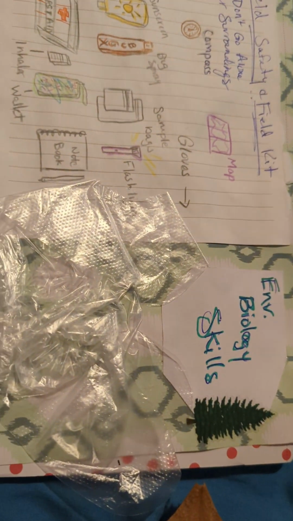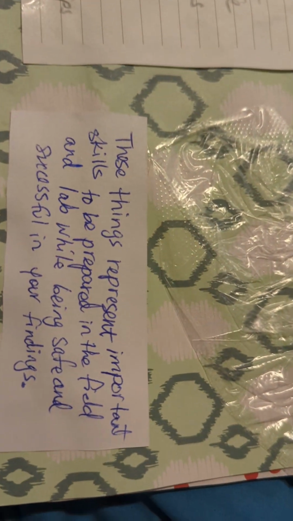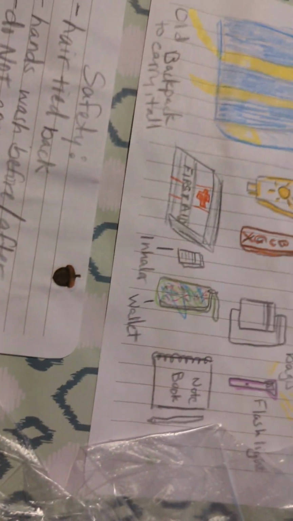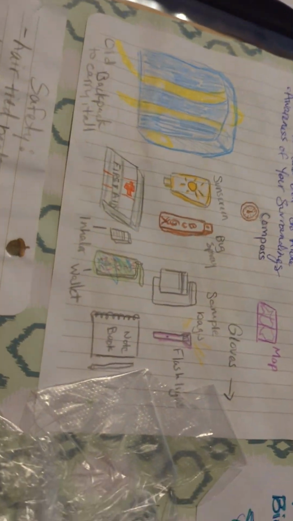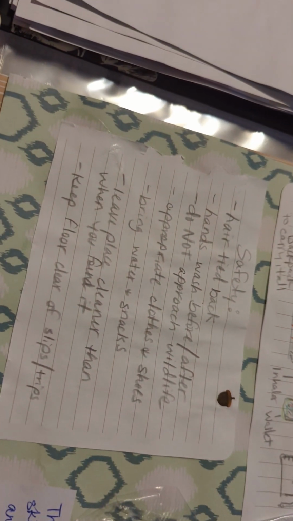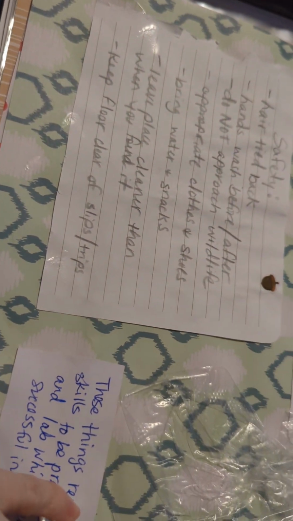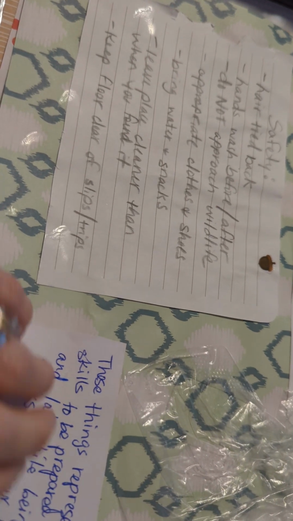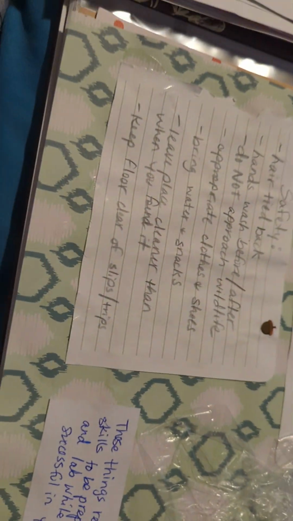Then we have, there it is, environmental biology skills again, and these represent important skills to be prepared in the field and lab while being safe and successful, such as the field safety kit, field kit, all those different things that we need to be safe, as well as the common safety tips that are important. Long hair tied back, clean hands, do not approach wildlife, appropriate clothes. If you're inside, keeping the floor clear.